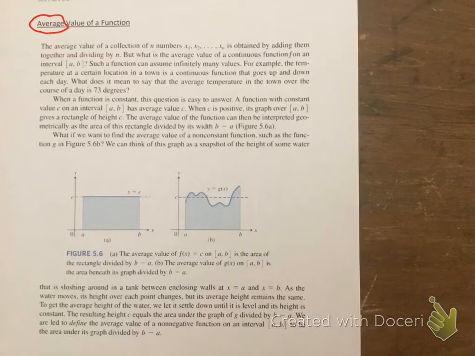Next, this passage provides you an example discussing the average temperature in a town over the course of a day. And the passage describes where if the temperature never changed all day, then that would be the average temperature. However, we know that's very, very rarely the case of a temperature in a town. It goes up and down. It varies during the day. So what would it mean to find the actual average temperature?